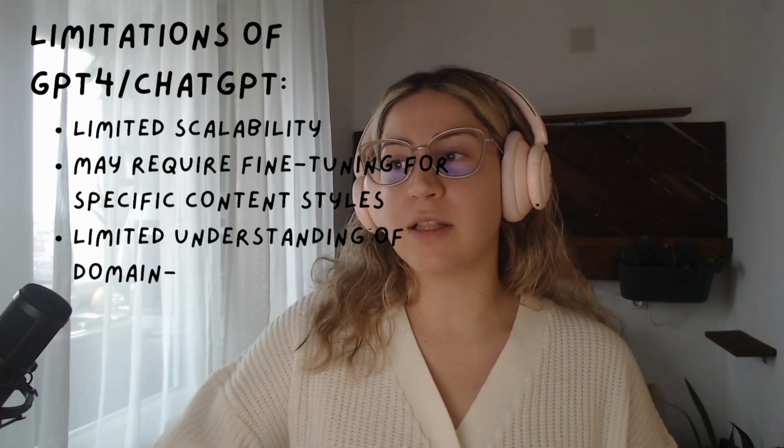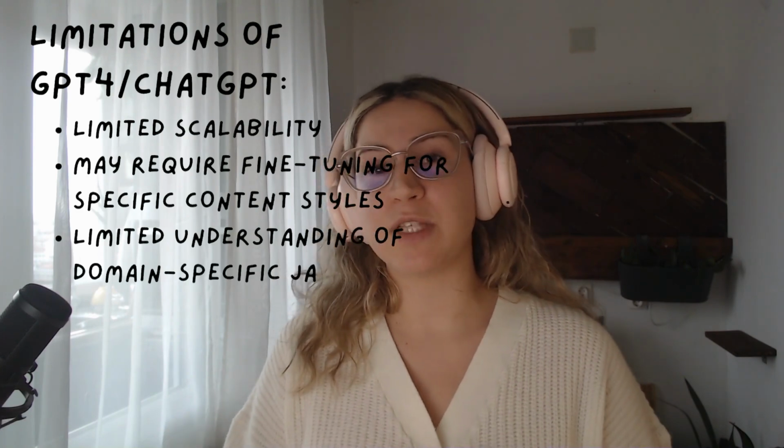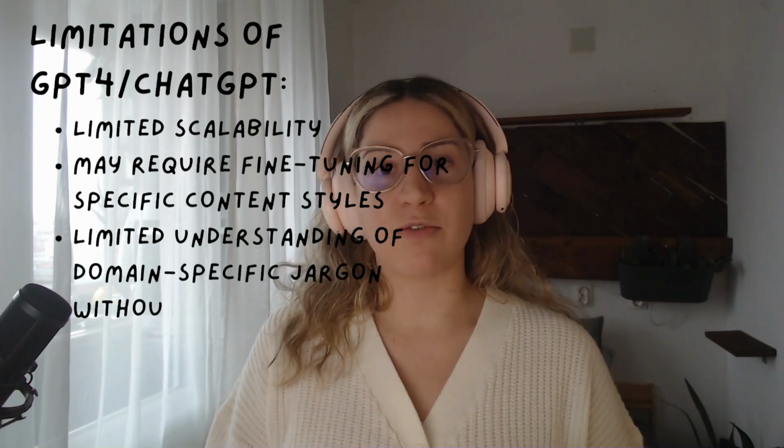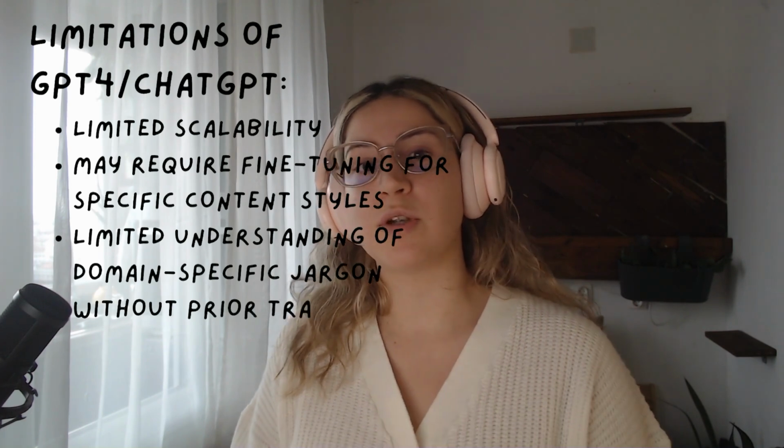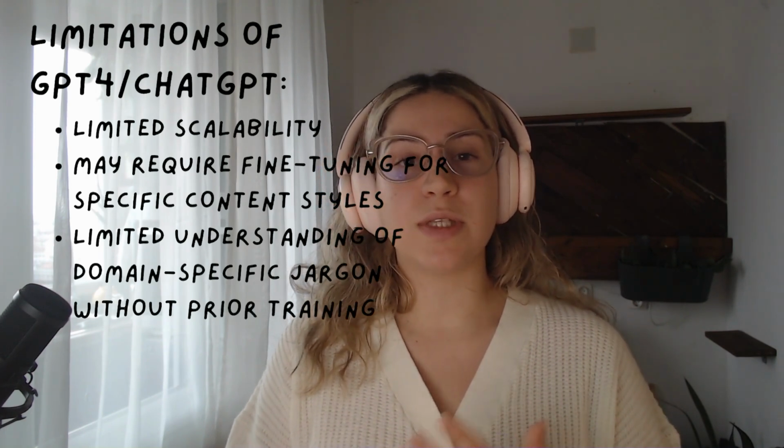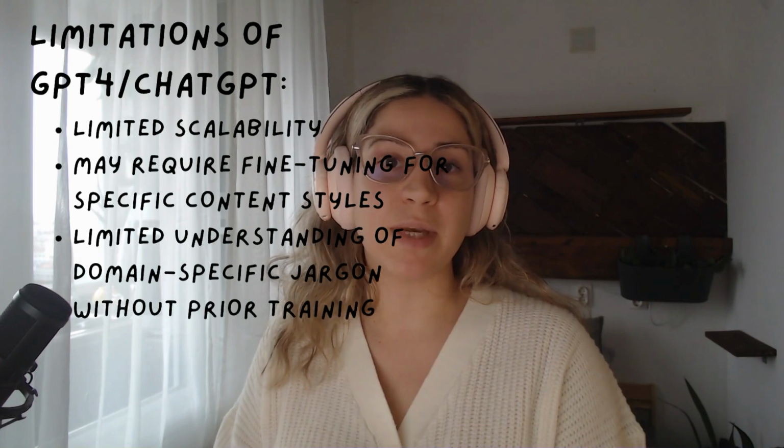It also has a limited understanding of domain-specific jargon without specific training implemented before the transformation step. So this is very important if you're trying to implement this particular tactic in domains that are very niche or require a lot of information being processed in order to understand what the content is about.